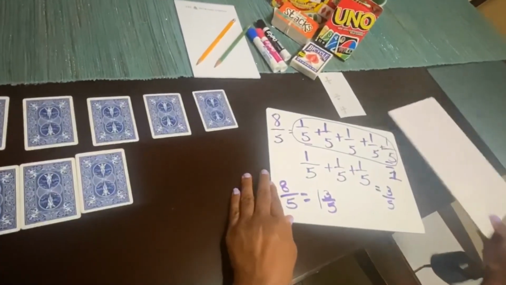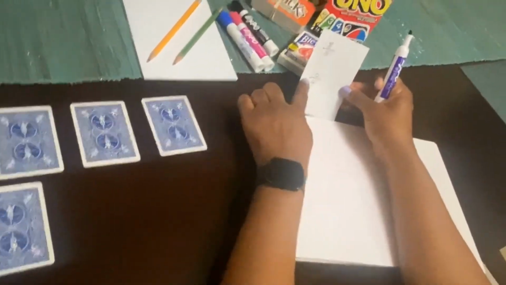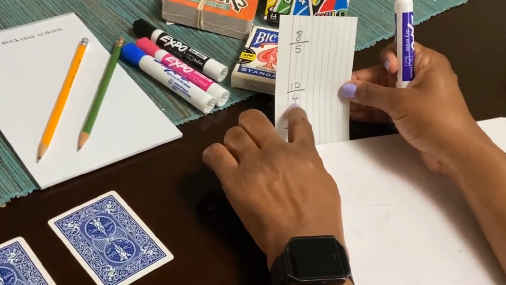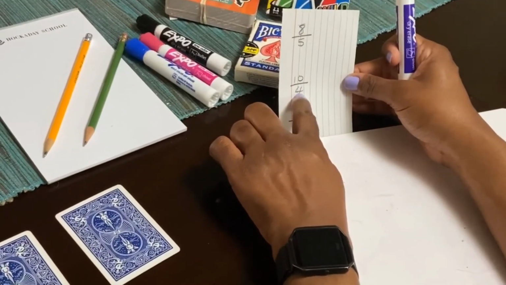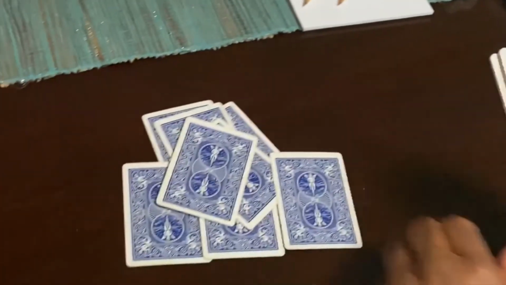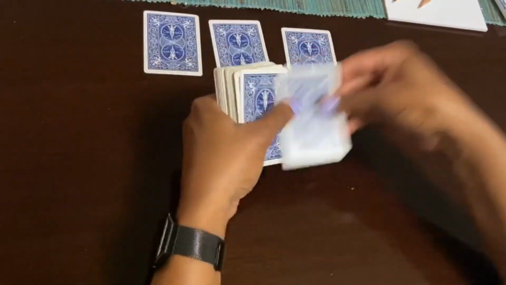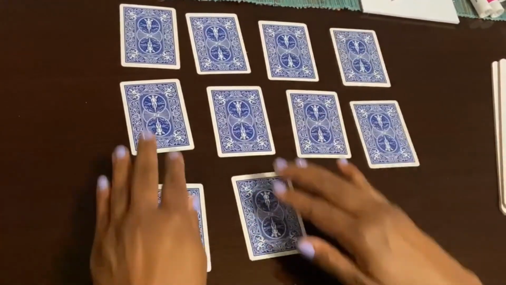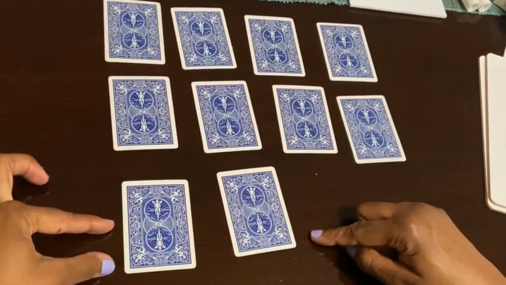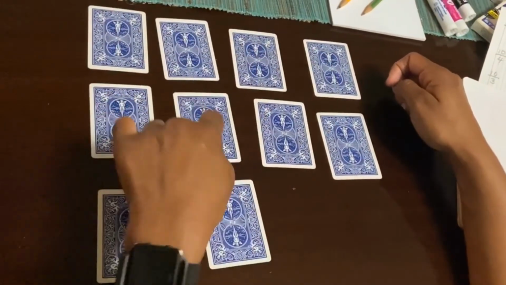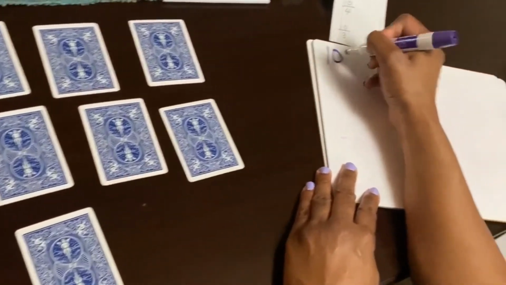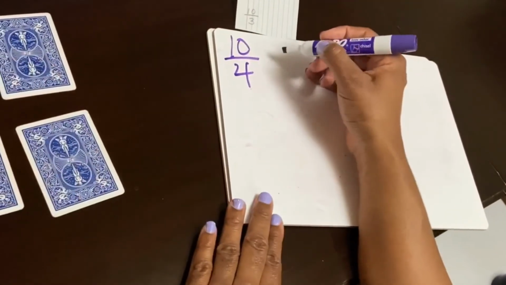Now, let's try this again. And this time, I'm going to do 10/4. So just like before, we're going to use this denominator, and we're going to deal out the cards in groups of 4 until we get to 10. So I'm going to put these all together. And here we go. 1, 2, 3, 4, 5, 6, 7, 8, 9, 10. So now I have all of these in groups of 4, and then I have the leftover or the remaining parts of the fraction. Because this is in a group of 4, that means each one of these cards represents 1/4. So now I'm going to write down 10/4, and I'm going to demonstrate each row of the cards.